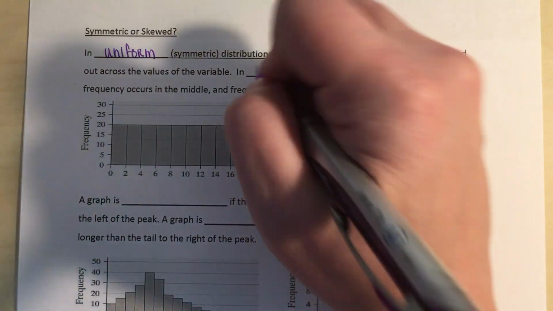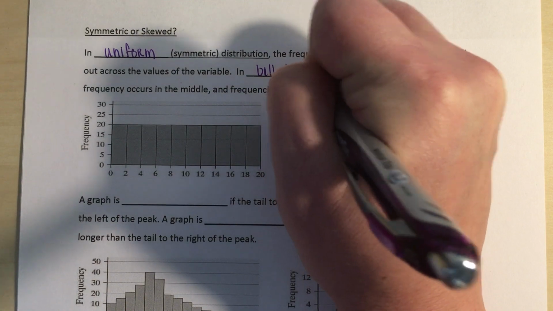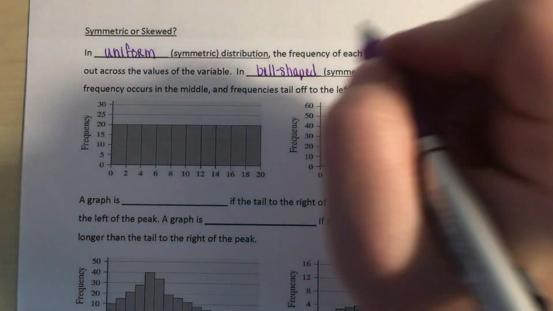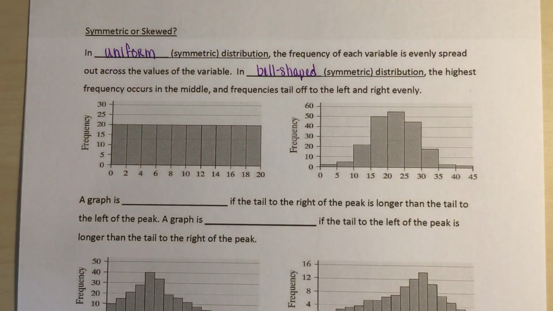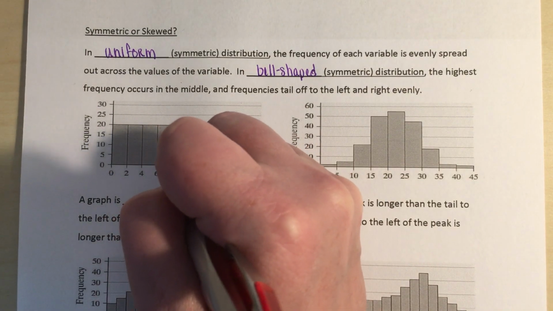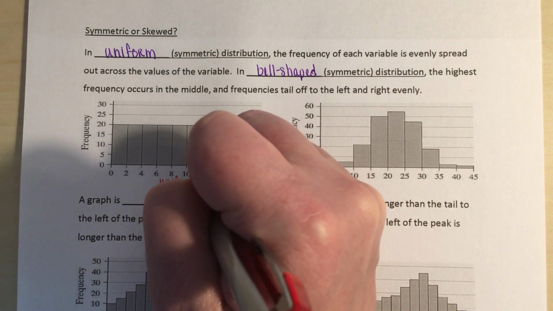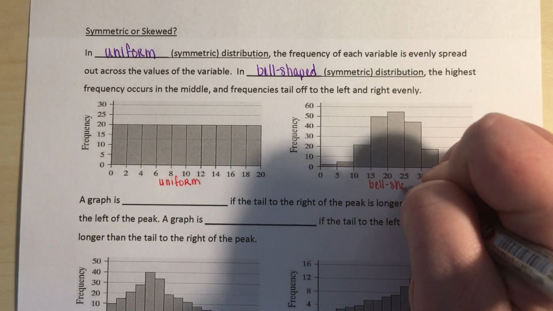Okay. In bell-shaped symmetric distributions, the highest values or highest frequencies occur in the middle, and the frequencies tail off to the left and the right pretty evenly. Right? So again, this is an example of our uniform symmetric distribution. This is an example of a bell-shaped symmetric distribution.